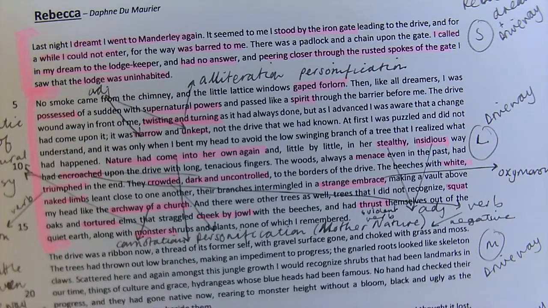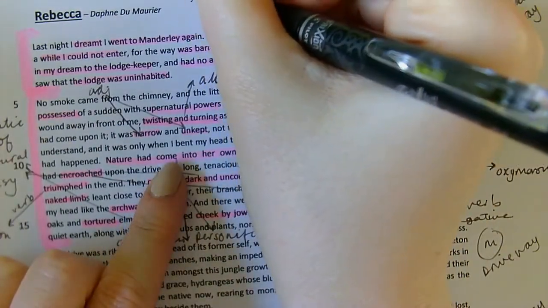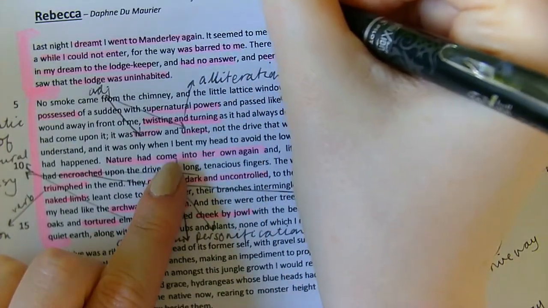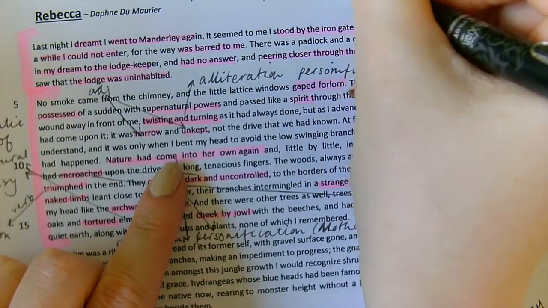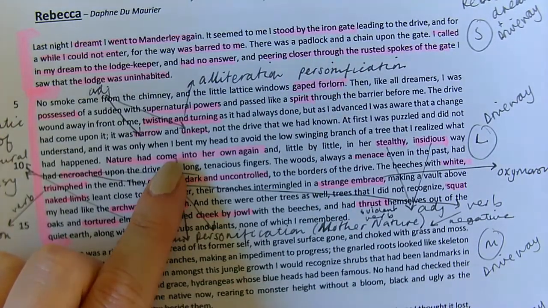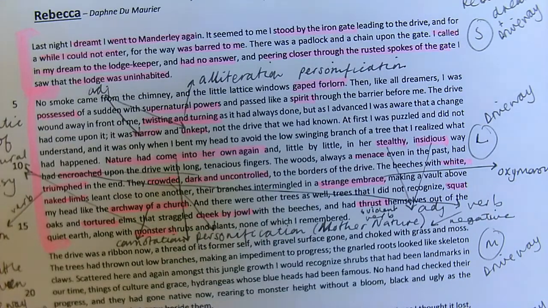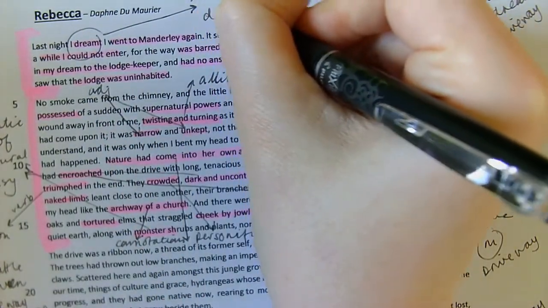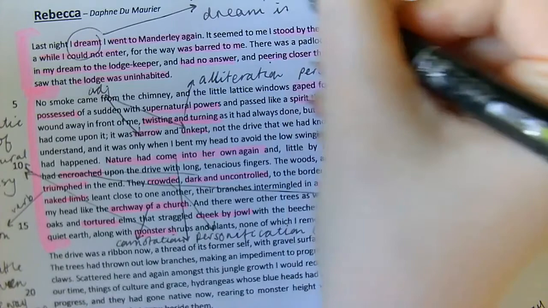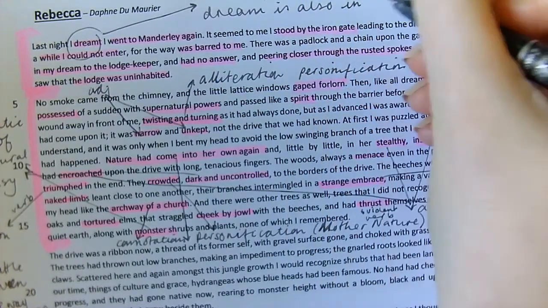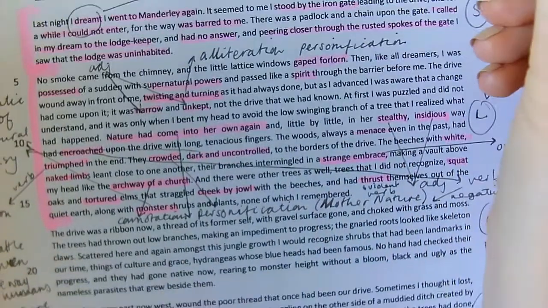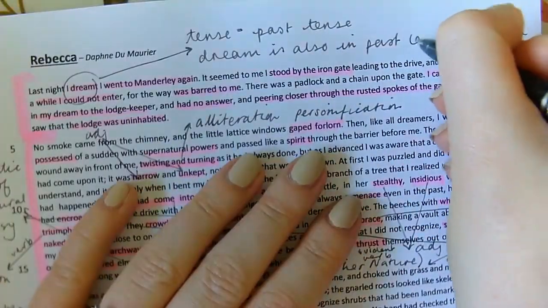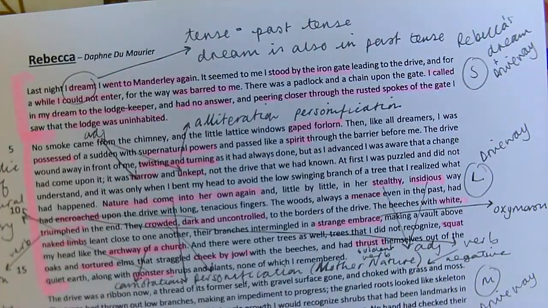Now, the next thing I want to draw to your attention is the tense that this is told in. The tense of this extract is past tense. She is retelling a story because she's already been there. Not only has she already been to Mandalay in her real life, she's dreaming it. Okay, and the dream is also in past tense. So she has been there and she's dreamed of going back there.